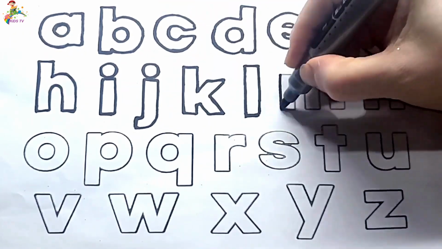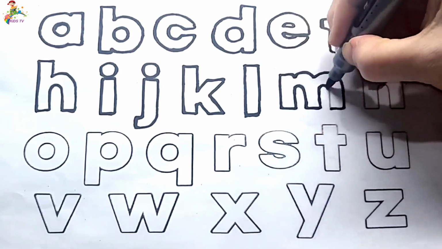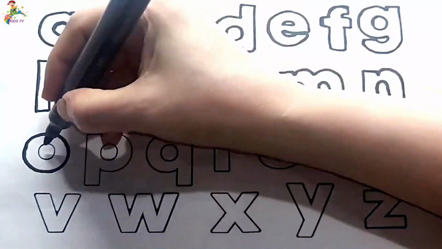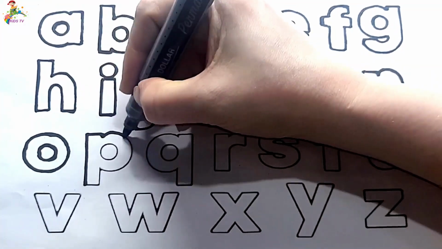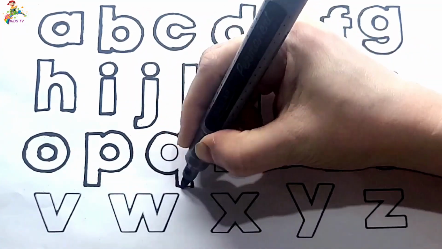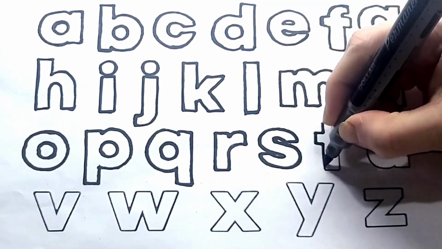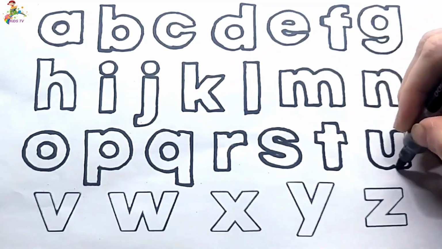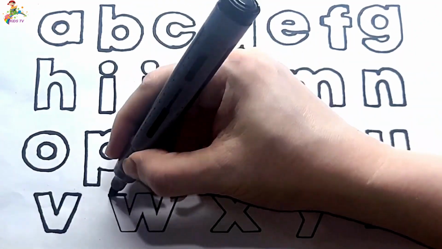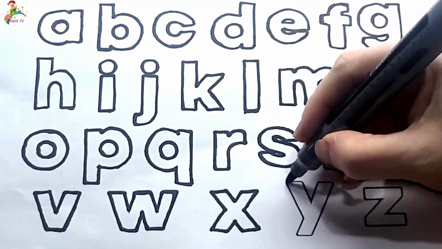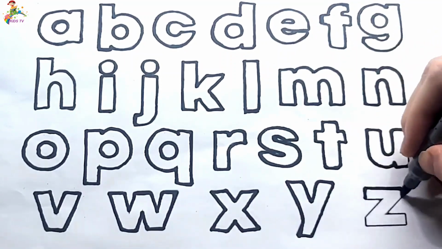L, M, N, O, P, Q, R, S, T, U, V, W, X, Y, Z.